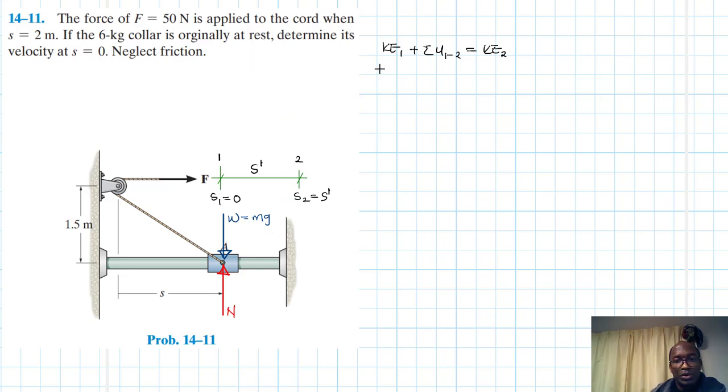V1 is equal to 0 because the system is at rest. S1 is equal to 0. V2 is equal to V, that's what we are looking for. And S2 is equal to S prime.